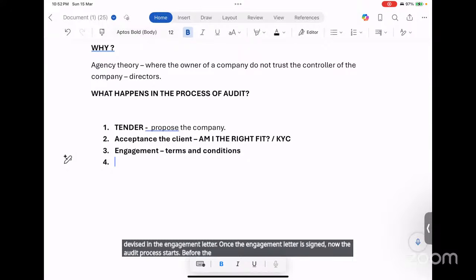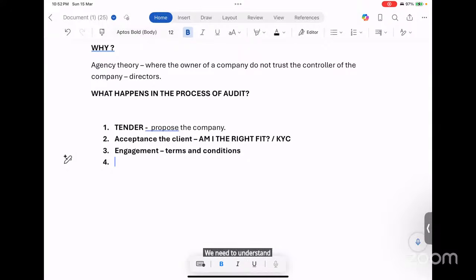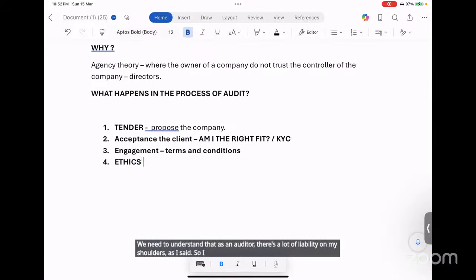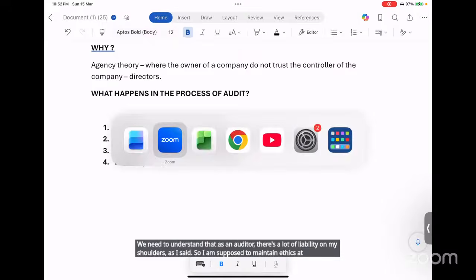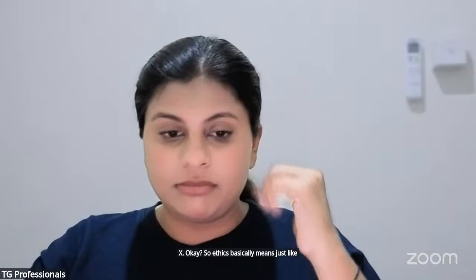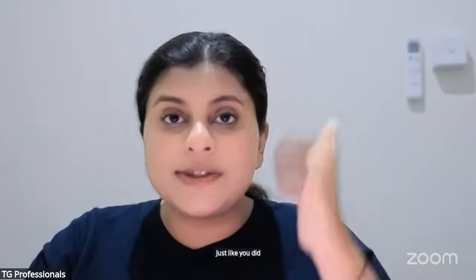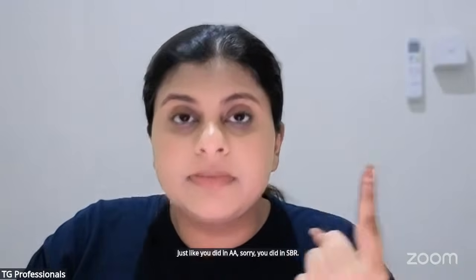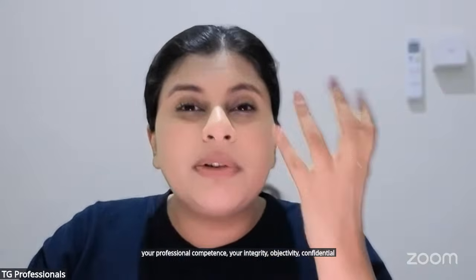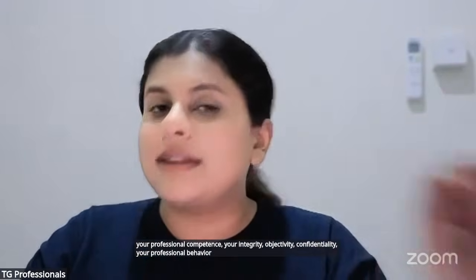Before the audit process starts, guys, we need to understand that as an auditor, there's a lot of liability on my shoulders, as I said. So I am supposed to maintain ethics in all scenarios. So let us understand what we mean by ethics. Ethics basically means, just like you did in SBR, your professional competence, your integrity, objectivity, confidentiality, your professional behavior, all these things are ethics.